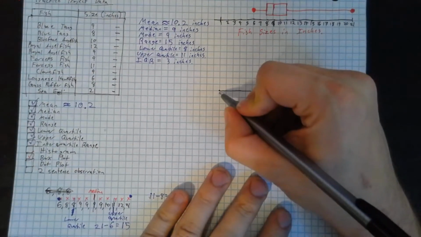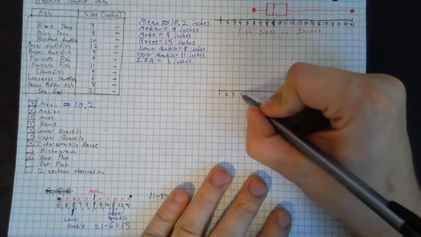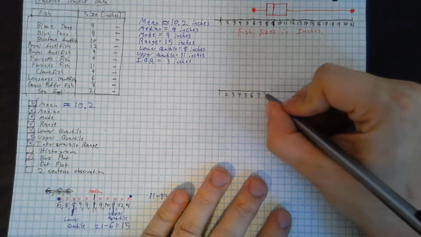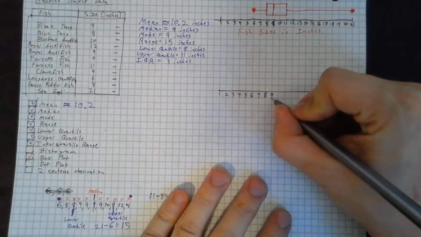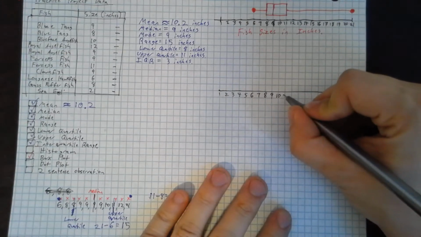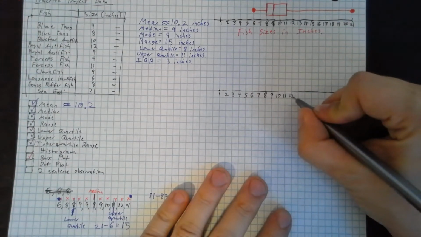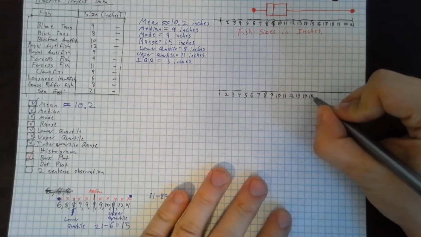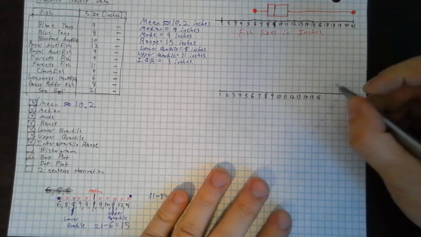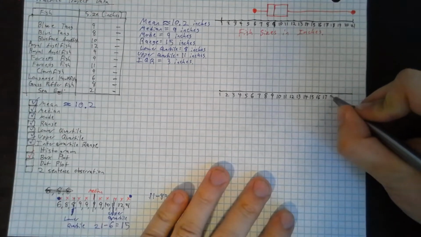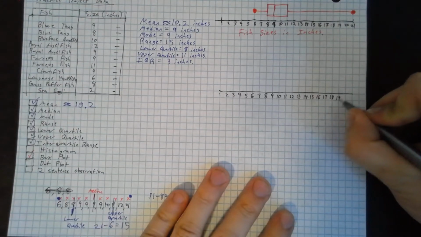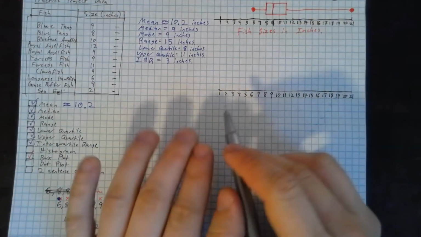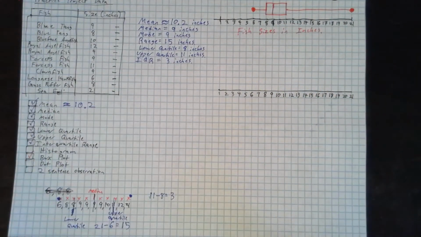There we go, so 1, 2, 3, and once again, it's important to make sure that your handwriting is neat, make sure that you can see everything that you are writing, and more importantly, make sure that the teacher can see what you are writing. Make sure I know what numbers you put where. 18, 19, 20, 21. There we go. So we've got our number line down there all set up.